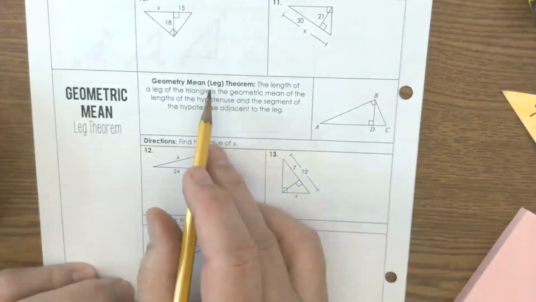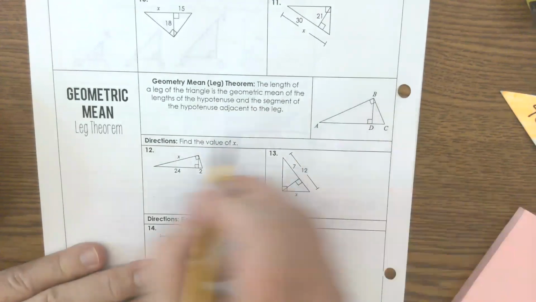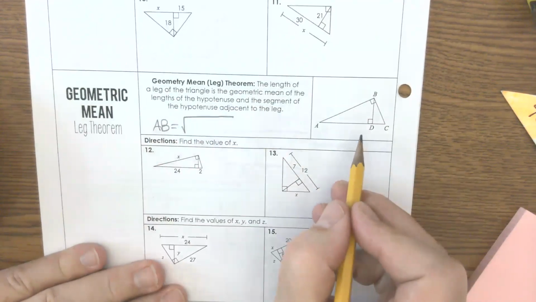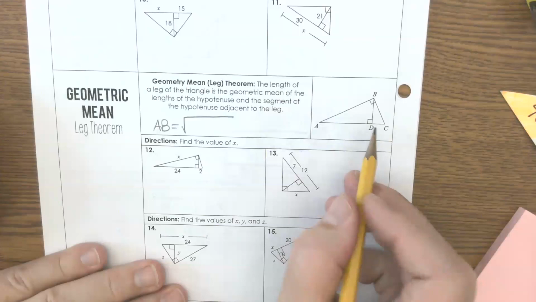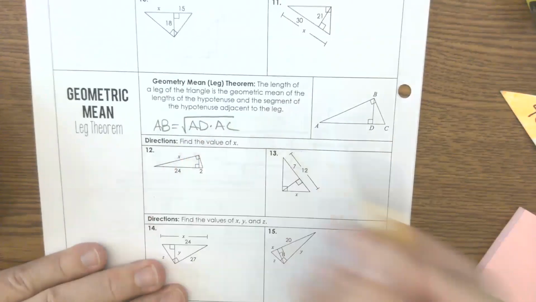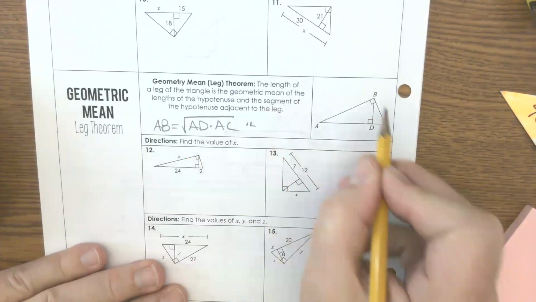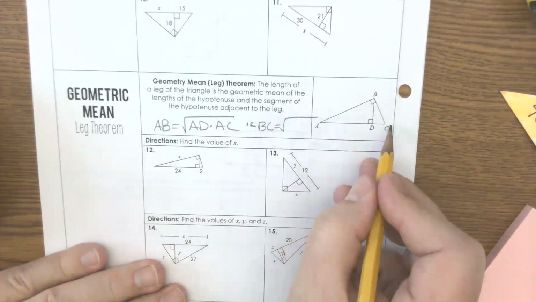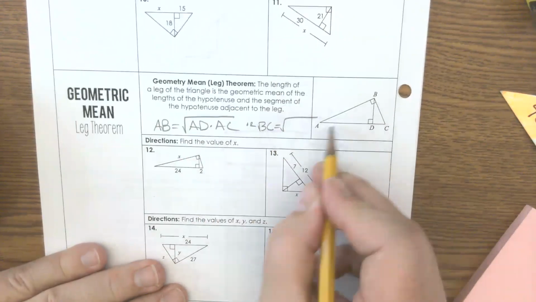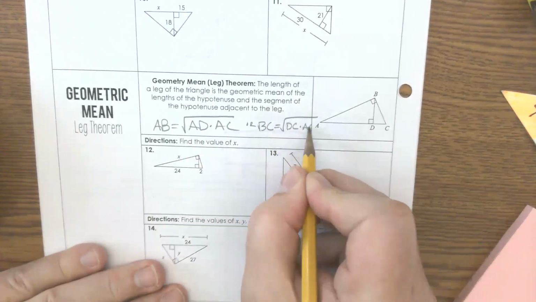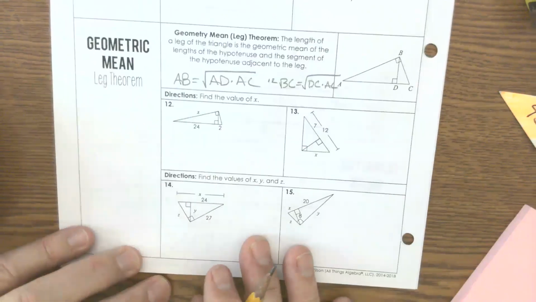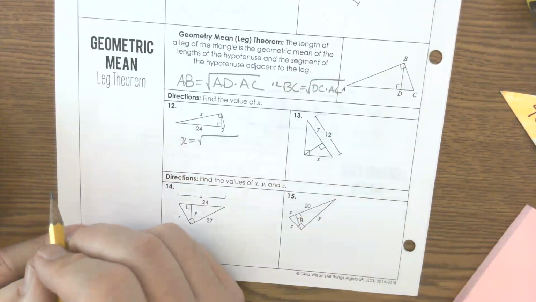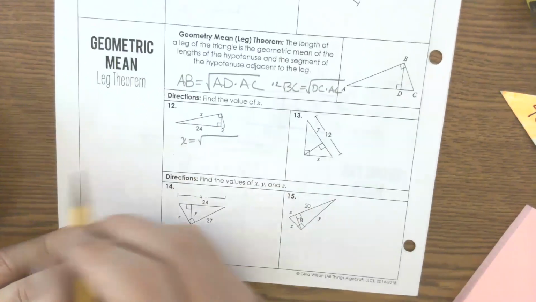This next piece is the geometric mean leg theorem. So let's say I were looking for AB. Which 2 puddles go to that? Very good. AD and AC. Or if I went to the other side, BC is which 2 puddles? DC and AC. Good. So if I want to do number 12 here, I'd say X is the geometric mean between which 2 sides? What 2 lengths? Good.